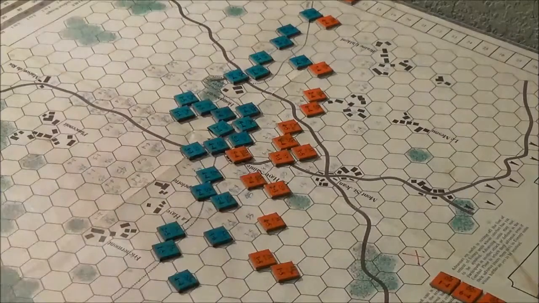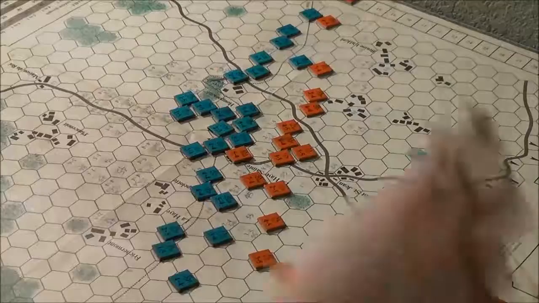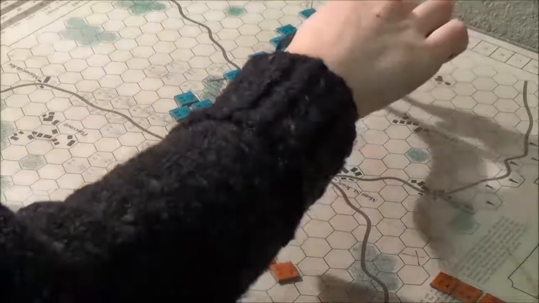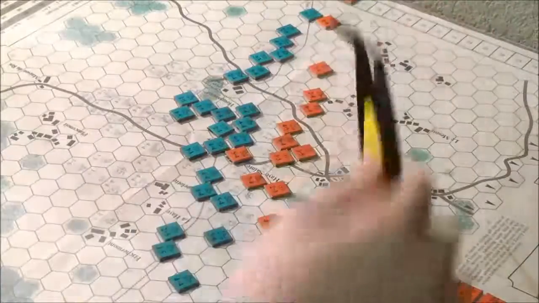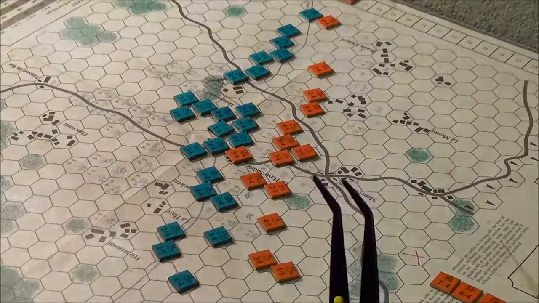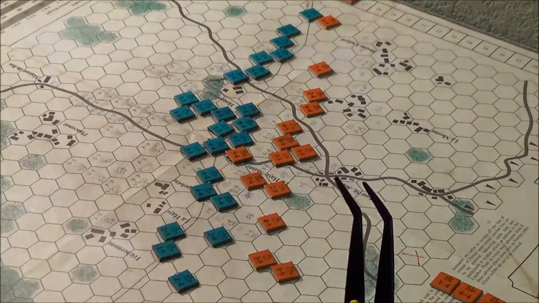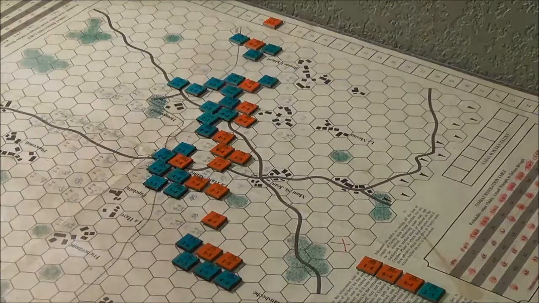Alright, so our last attack is the 7-7, 1-1. We roll a 1, defender retreats. Not looking good up there. Here's the end of the French movement phase, turn 3, 3 p.m. Not looking good for the Allied player.